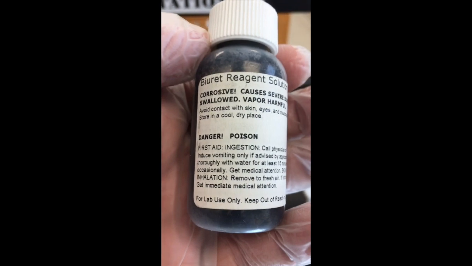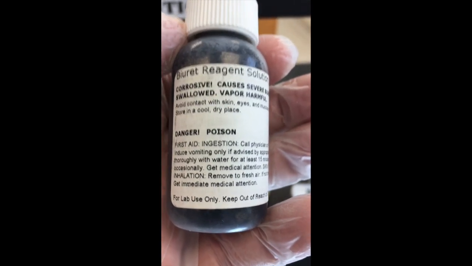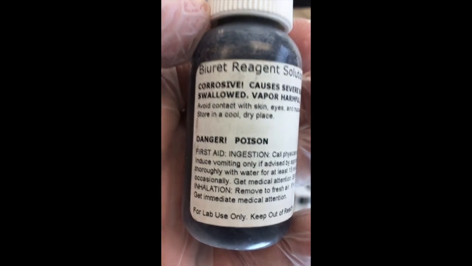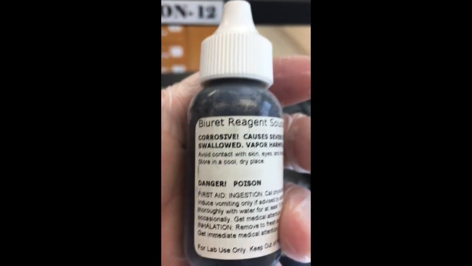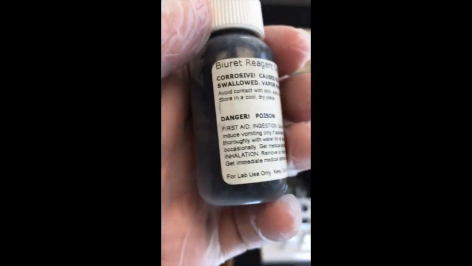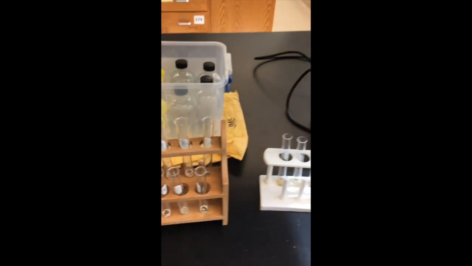The first test I'm going to run is with the Biuret reagent solution. Please note: corrosive, causes severe burns, may be fatal if swallowed, vapor harmful, danger, poison. So, gloves, and the careful use of an eyedropper. Wow, gotta get that in the thing. All right, careful use of a dropper in applying it there.